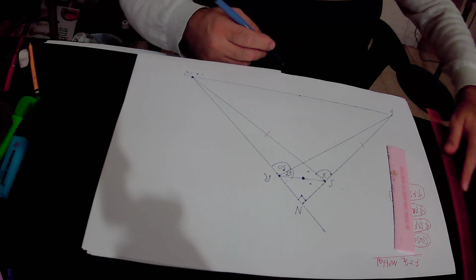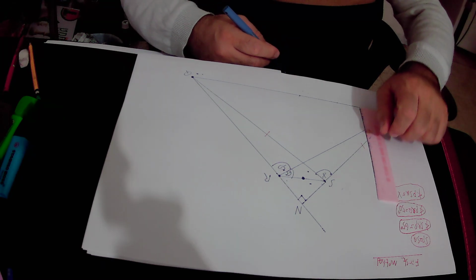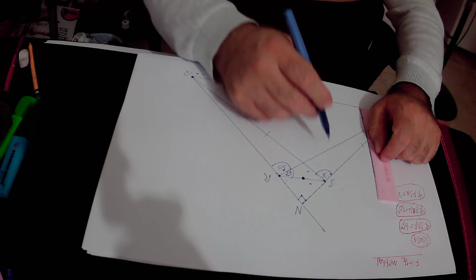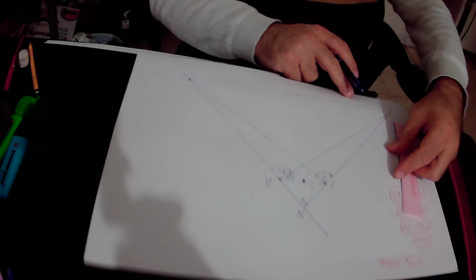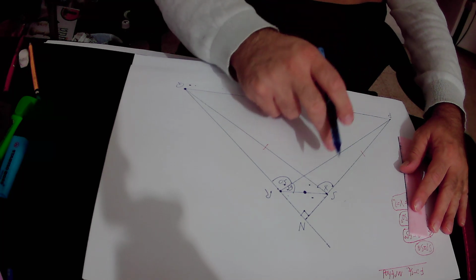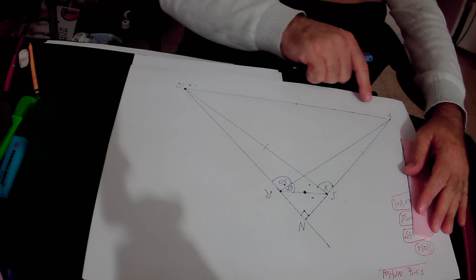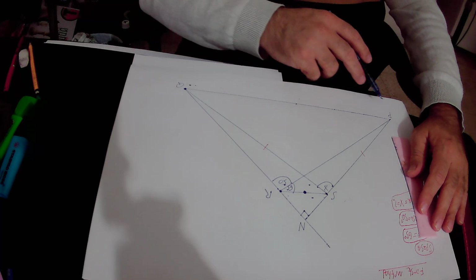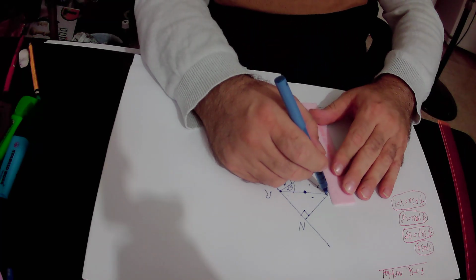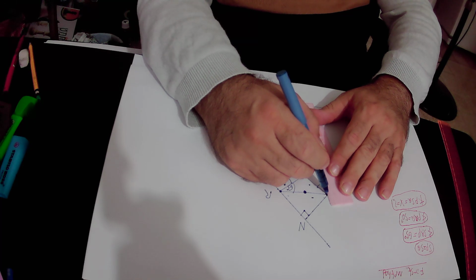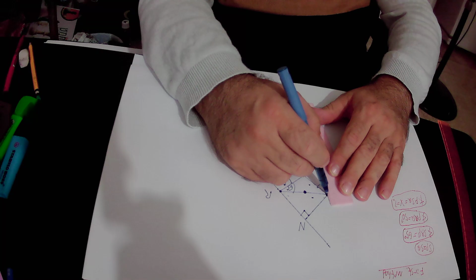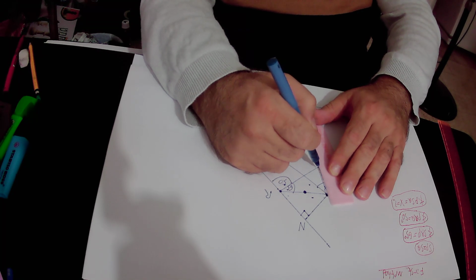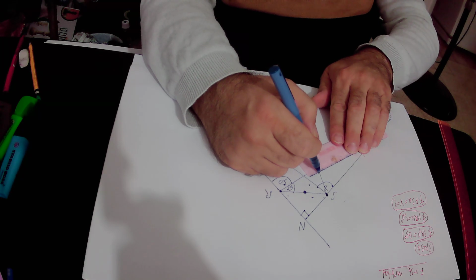And in the next step, from point S, we will draw a perpendicular to PR. So this angle is a right angle, it equals 90 degrees.